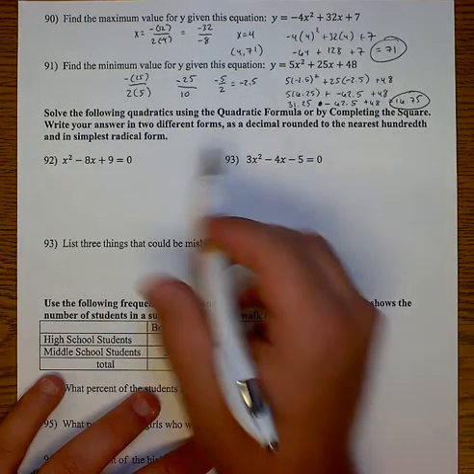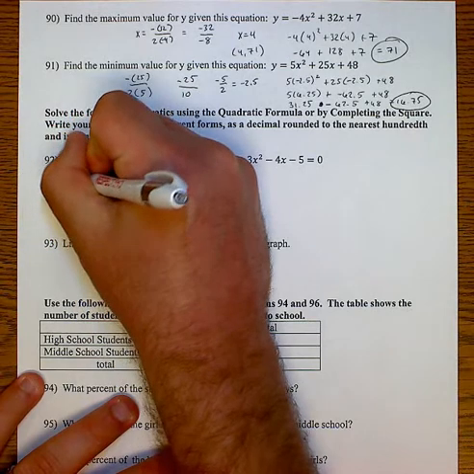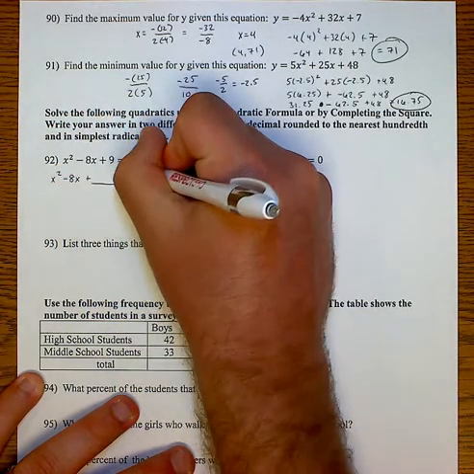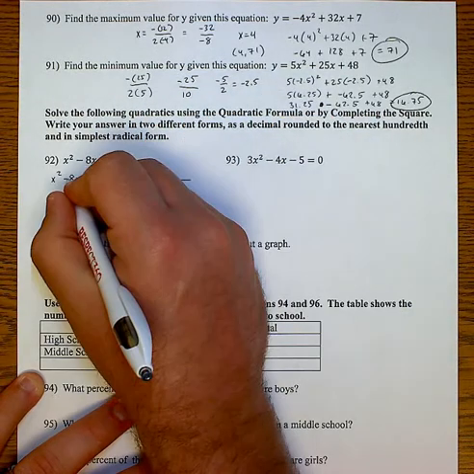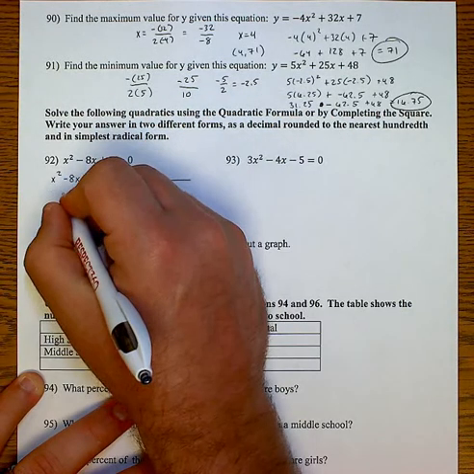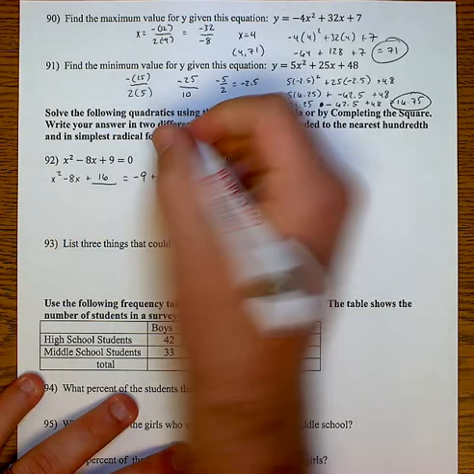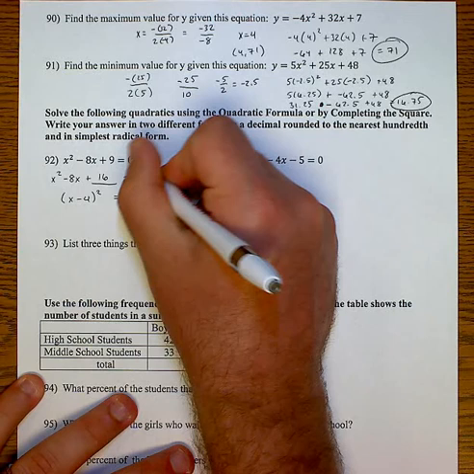So, to complete the square, you have x squared minus 8x plus blank equals, and I'll move 9 to the other side, so it's negative 9, I've got to subtract it, plus blank. Negative 8 divided by 2 is negative 4, and then square it, that's 16, so I'm adding 16 to both sides. That simplifies down to (x minus 4) squared. Negative 9 plus 16 is 7.